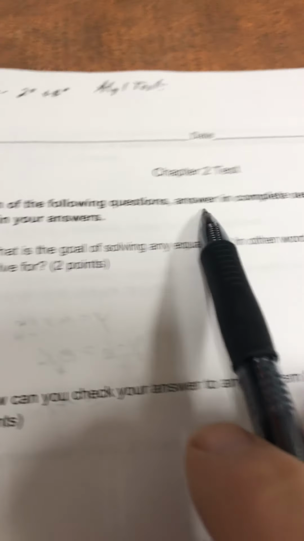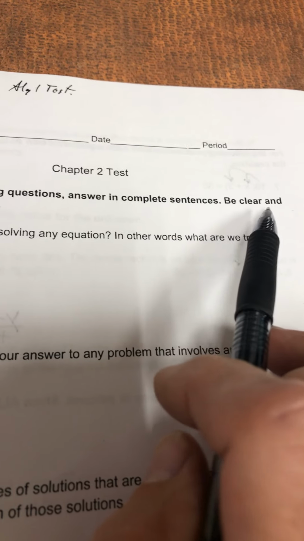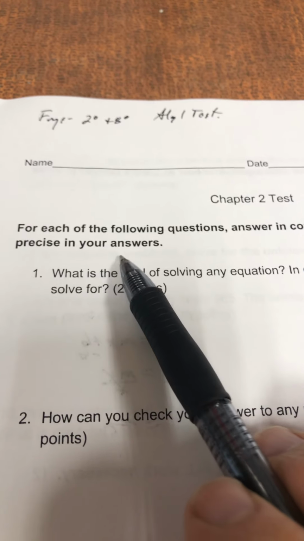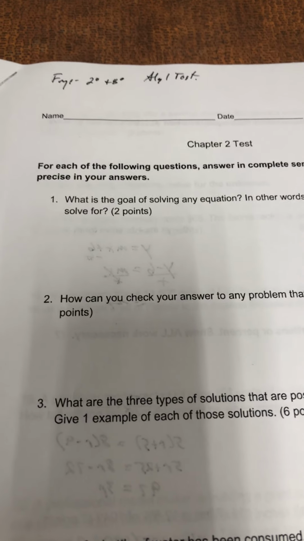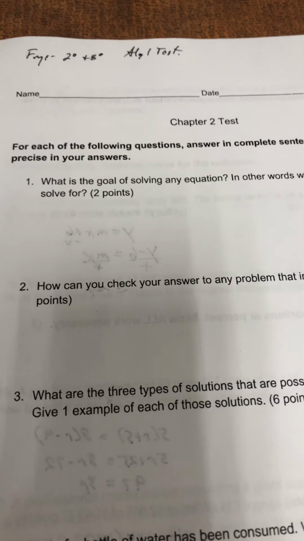For each of the following questions, answer in complete sentences. Be clear and precise in your answers. You could pick any three of these. You don't have to do all five. You could pick any three of these and just do three on this first page.